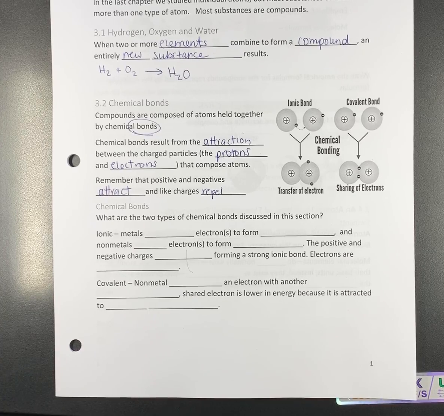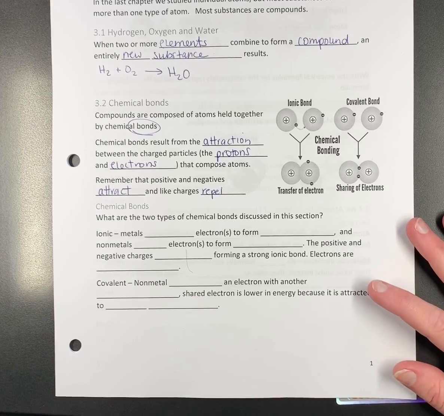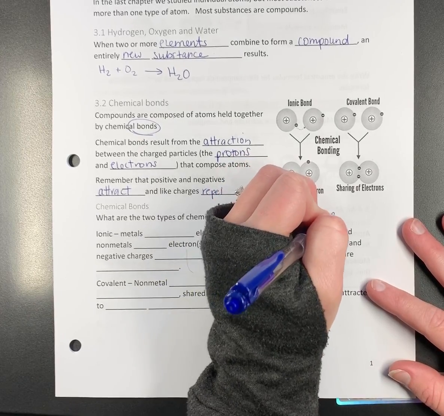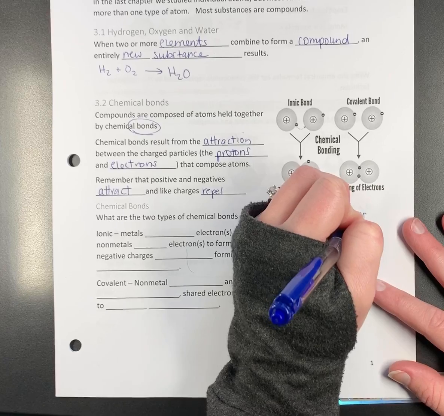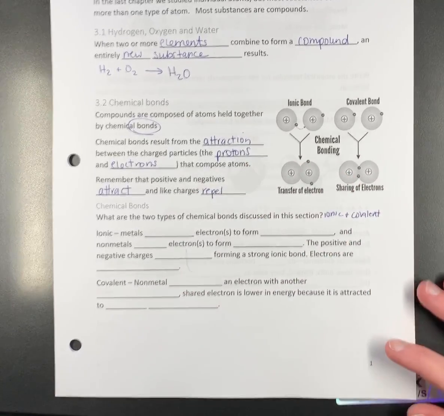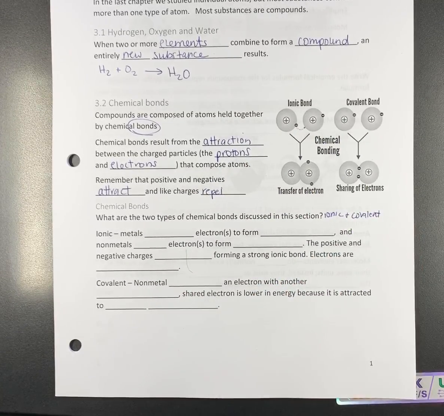So there's two types of chemical bonds that we're going to talk about. We're mostly just going to kind of mention them. Again, we'll talk about it in painstaking detail in chapters 9 and 10. But for now, two types of chemical bonds are ionic and covalent. They're right there. So for my visual people, I'll refer back to that.